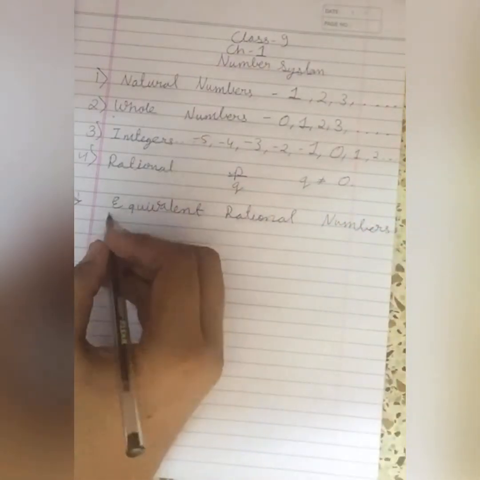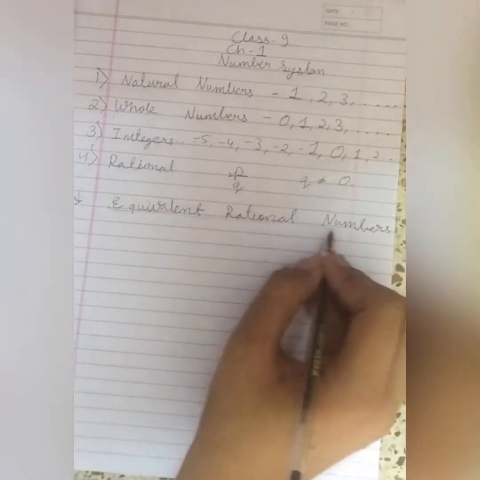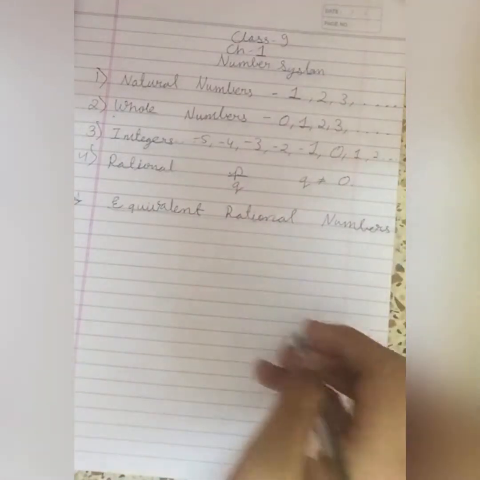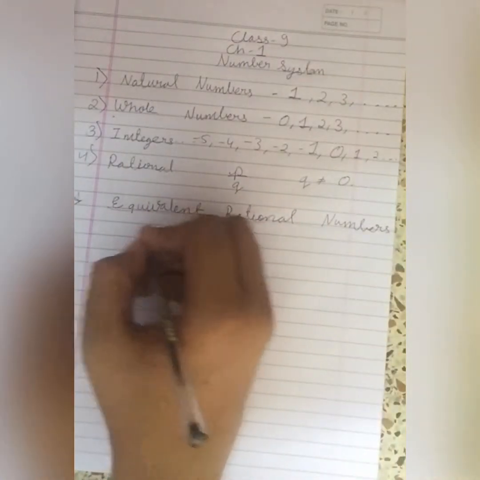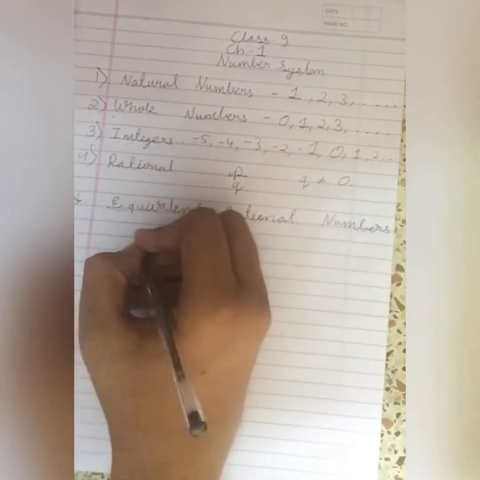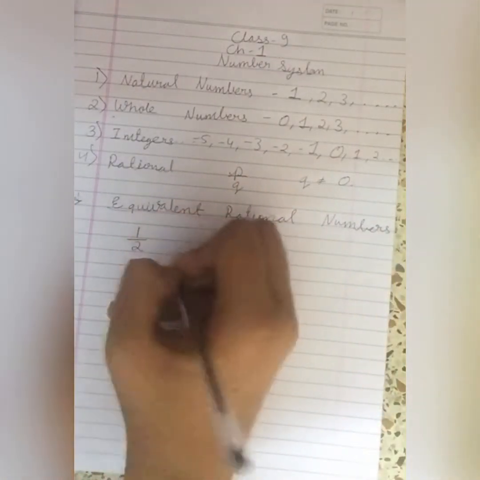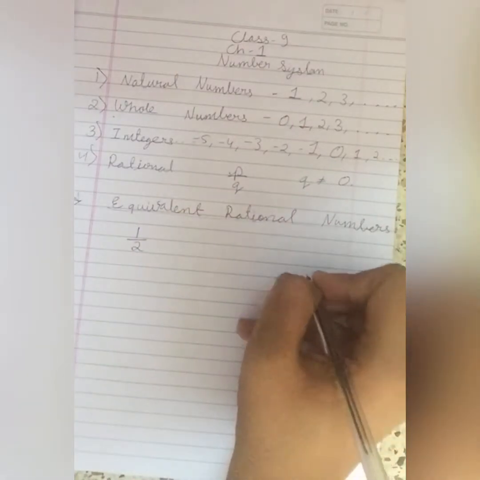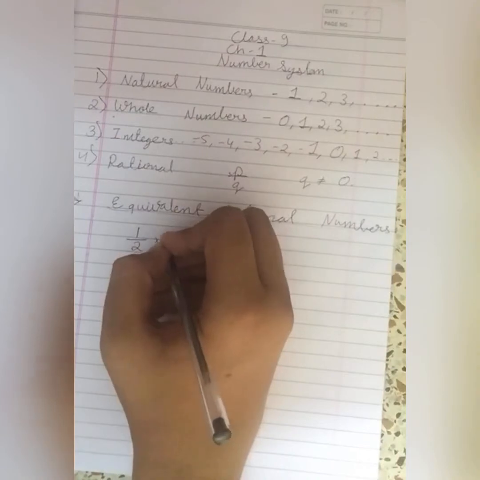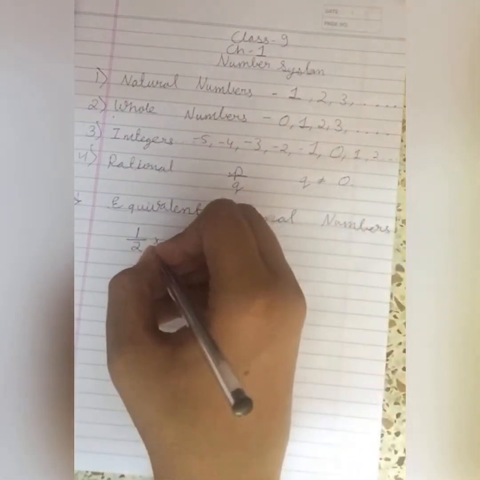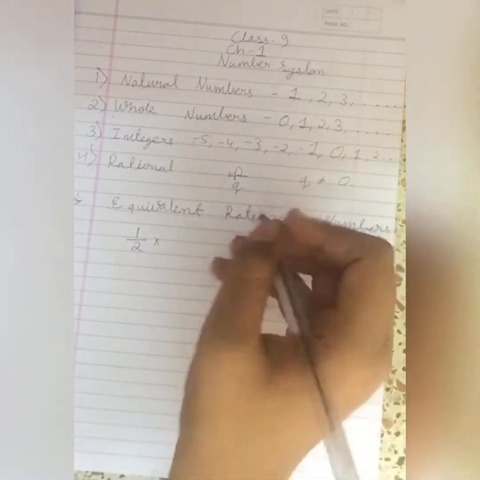Next topic is equivalent rational numbers. So how to make these? If a rational number 1 upon 2 is given to you and you have to find two equivalent rational numbers, we just have to multiply the numerator and denominator by equal numbers.